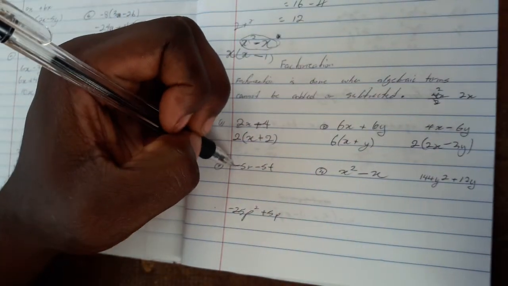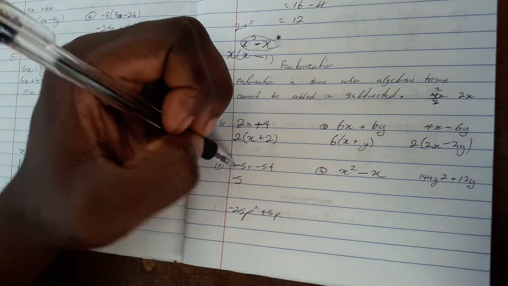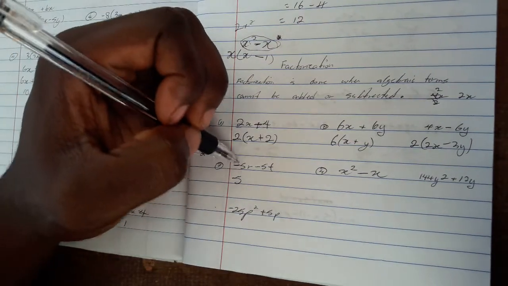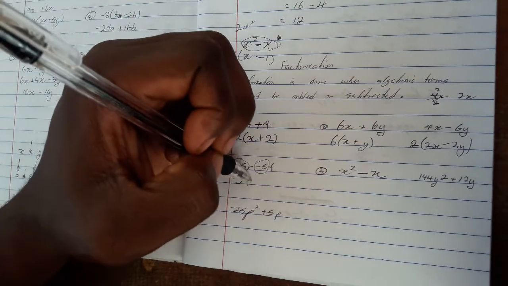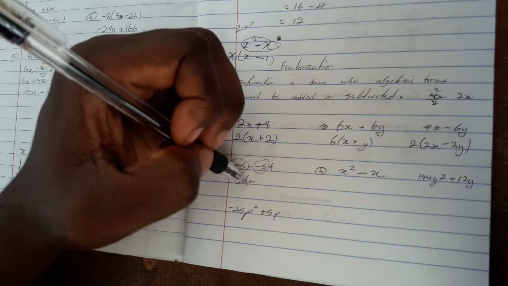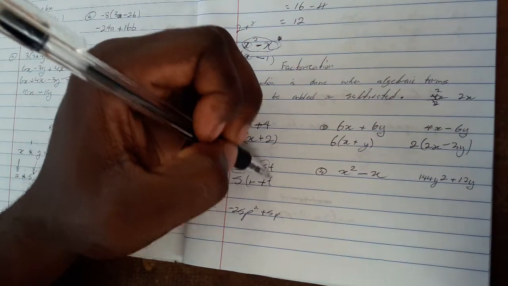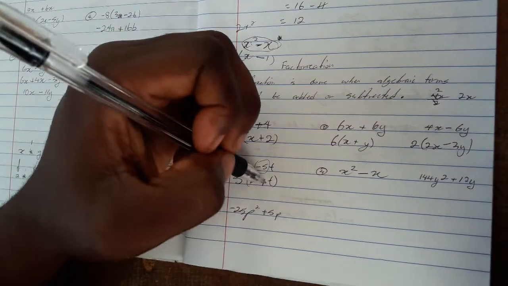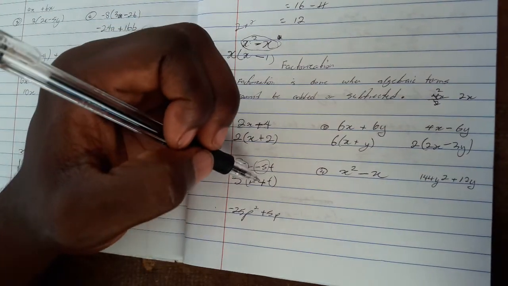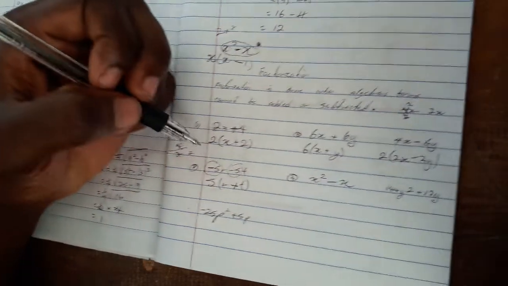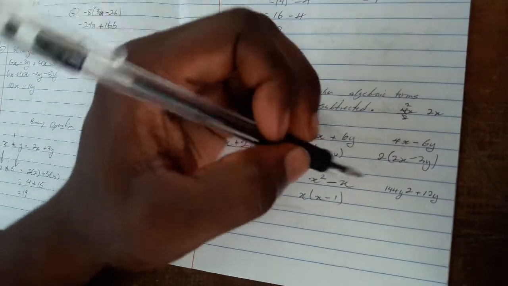Well, you can do this one: minus 5 is common. Why is minus 5 common? Because there's a minus 5 there and a minus 5 there. So minus 5 is common, and we have minus 5 times r is minus 5r, and minus 5 times a positive t will give you negative 5t. Minus times a positive will give you a negative. Hey, we did this already. This is x minus 1.